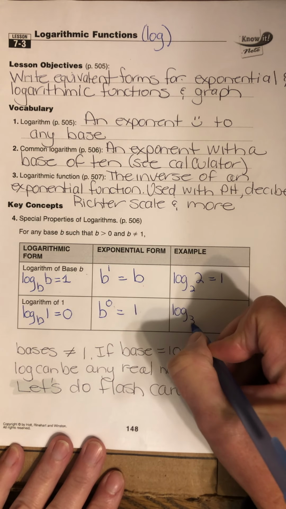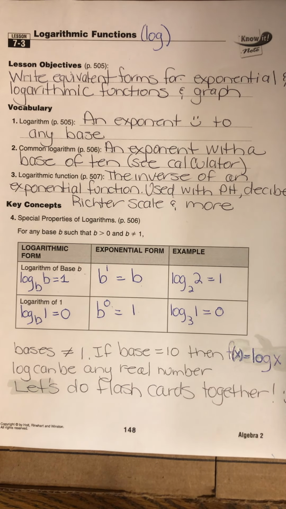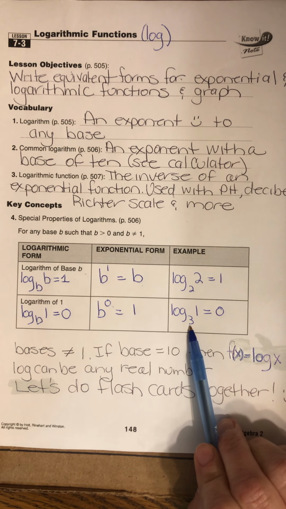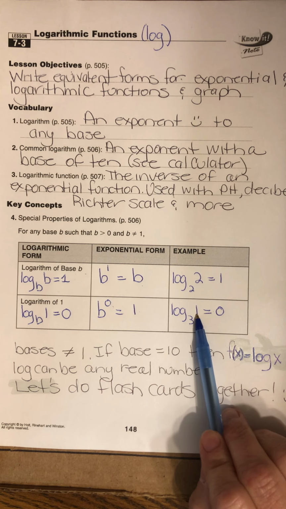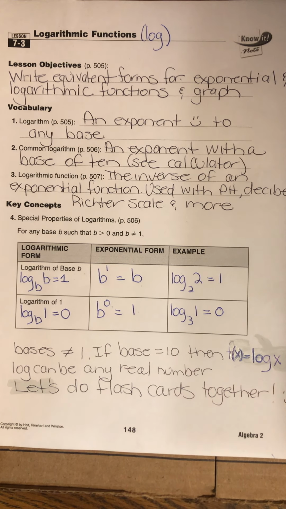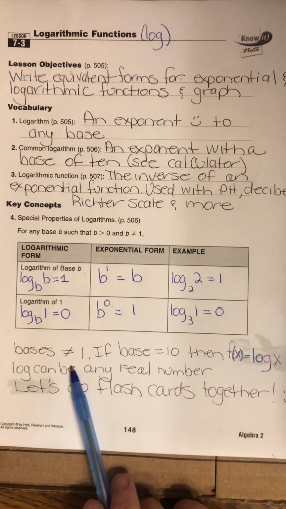Log base 3 of 1 equals 0. Notice that this is true. When your base is 3 and your exponent is 0, the solution is 1. Now these all work for bases, but the base cannot be 1 because then you don't see any growth or decay.